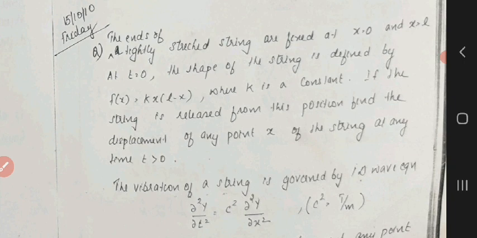In this question, the ends of a tightly stretched string are fixed at the endpoints x equal to 0 and x equal to L. At t equal to 0, the shape of the string is defined by f(x) equal to kx(L minus x), where k is a constant. If the string is released from this position, find the displacement.